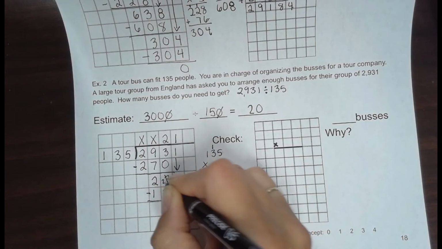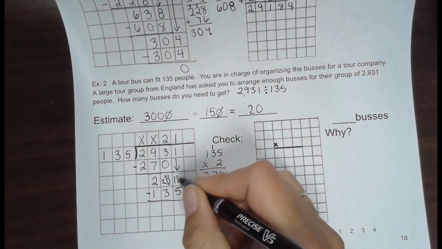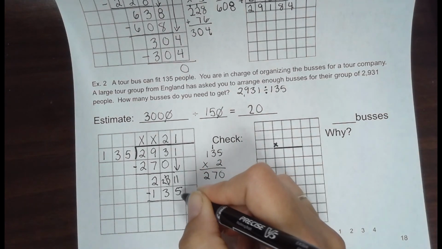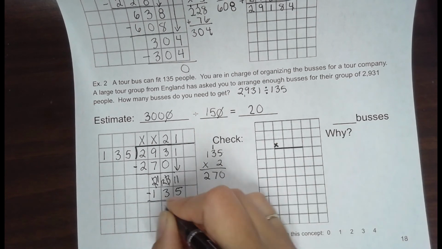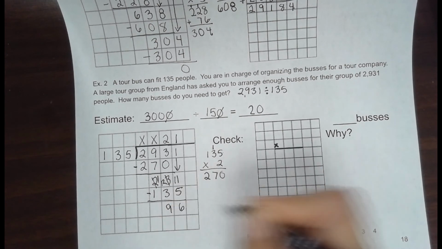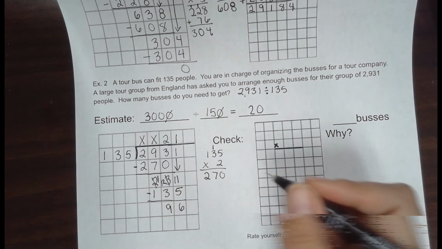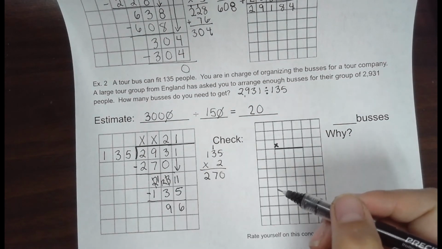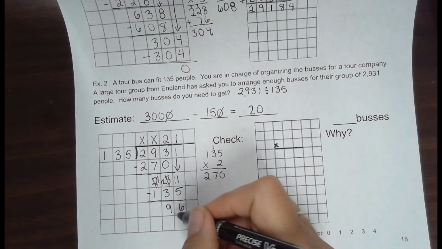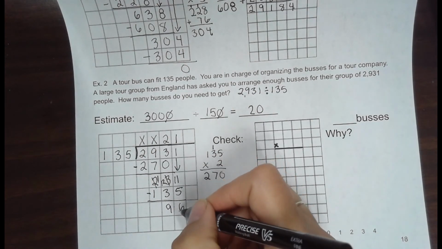So this would become 2, and this will be 11. 11 minus 5 is 6. 2 minus 3, I can't do, so this is 12 minus 3, which is 9. And then 1 minus 1 is 0. So I have 96, but I am done with my place values.